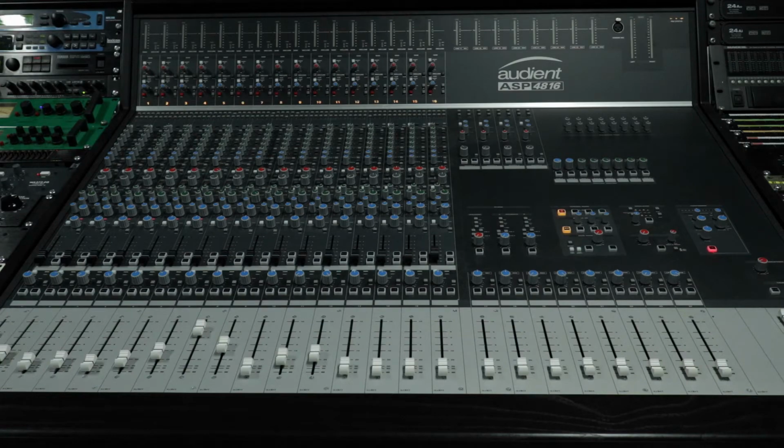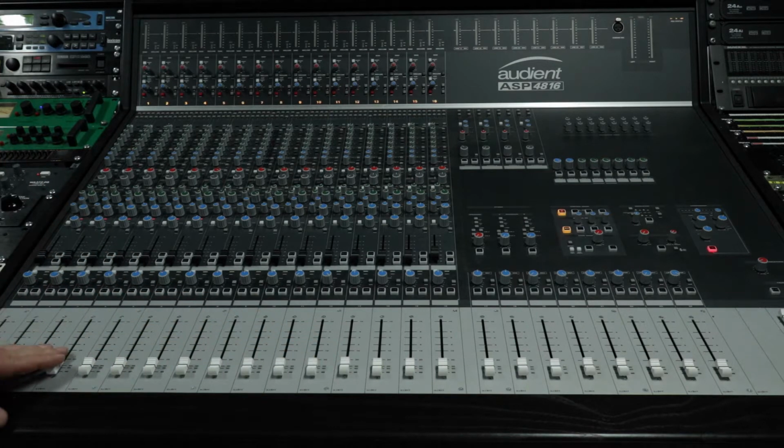Okay, so this is the Audient ASP4816. This is a 16-channel analog mixing desk. It's an inline console, so that means that it has 16 channels that are for input, and then it's got 16 channels that are for return from a multi-track. So it's 32 in total.